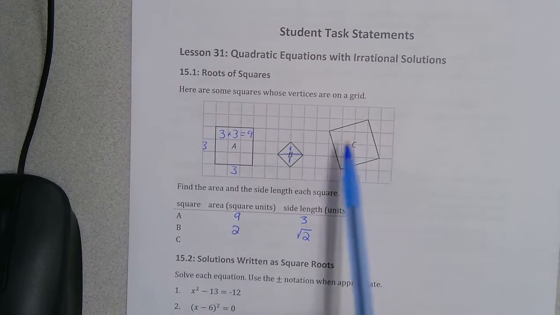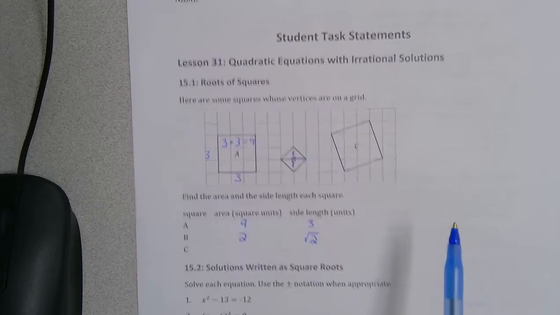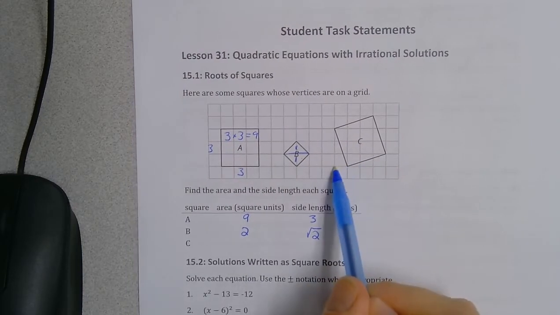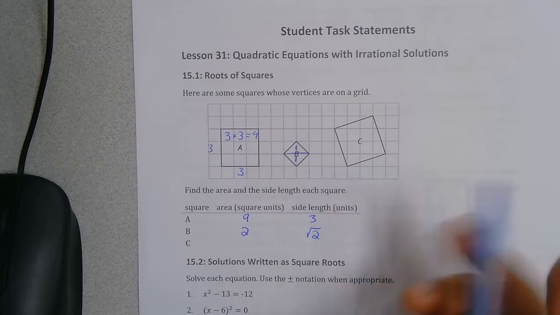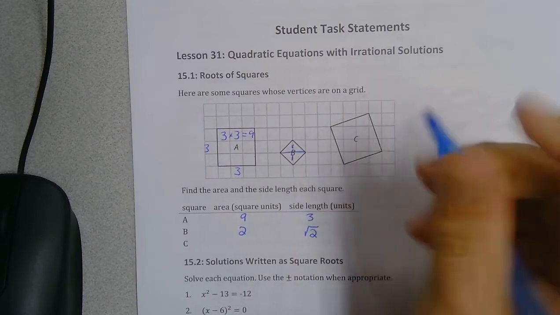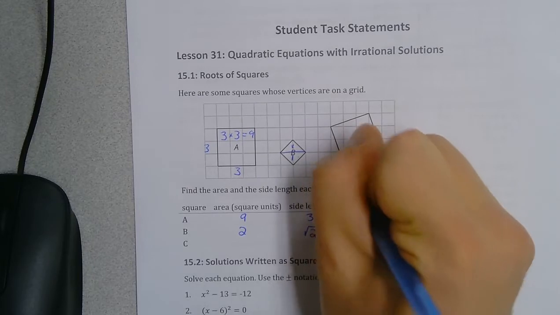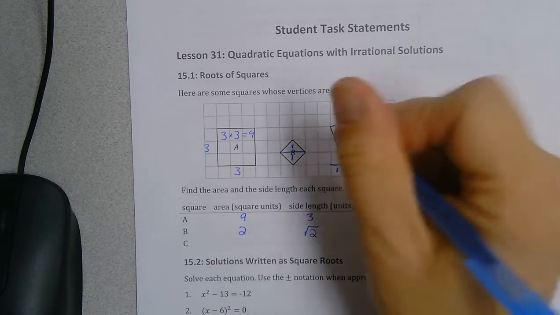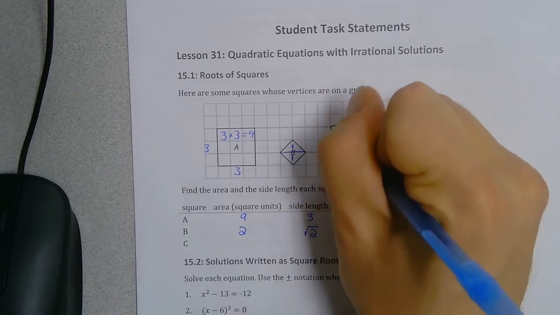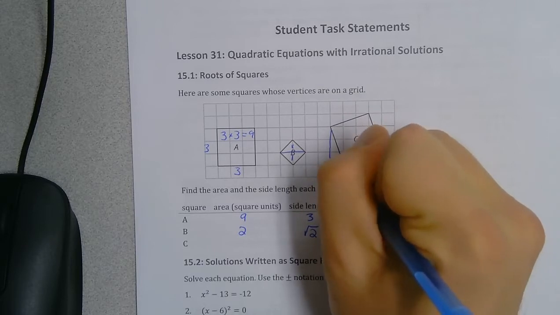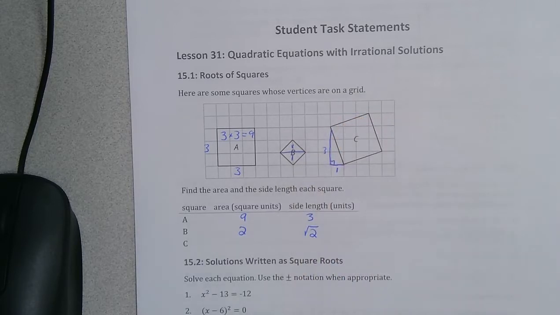And then C is very difficult to find. So what I did was I found the side length, and to find this side length, I used the Pythagorean theorem. So I said that, all right, I'm going to make a triangle here, and that side is 1. And it's a right triangle, and that side is 3.